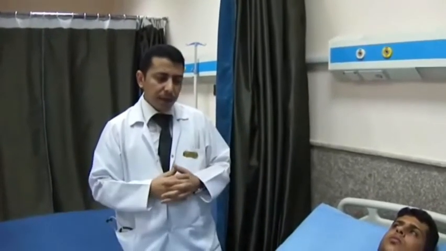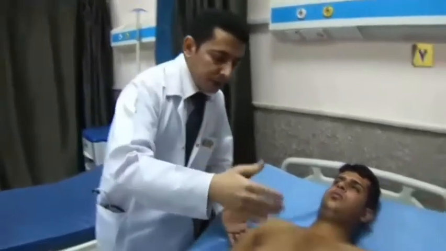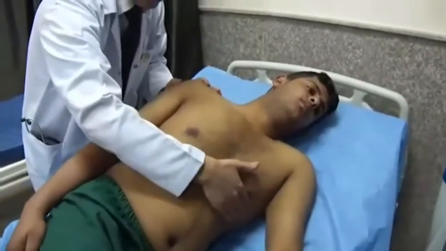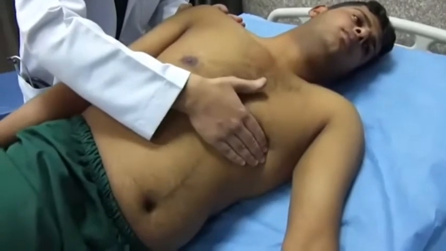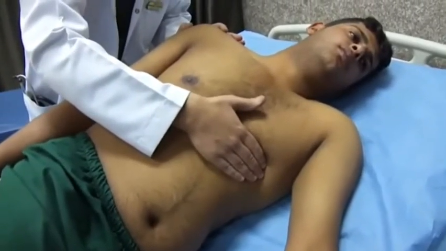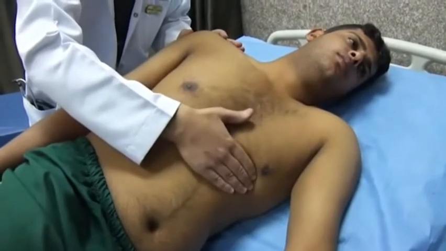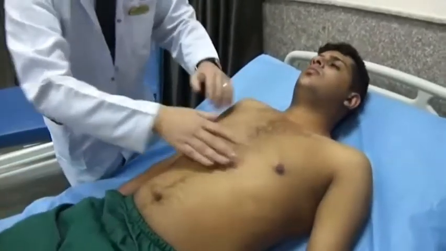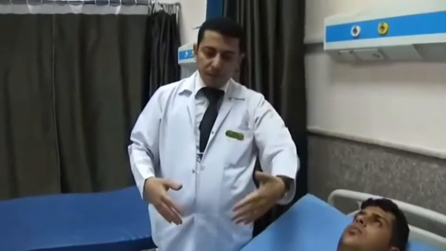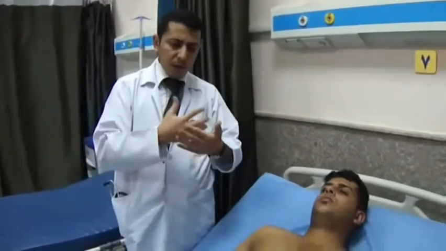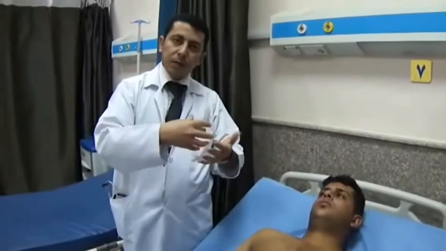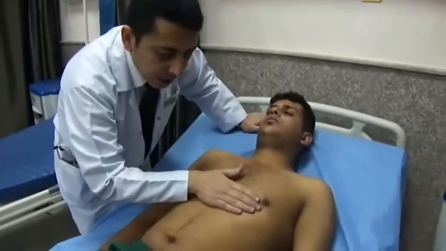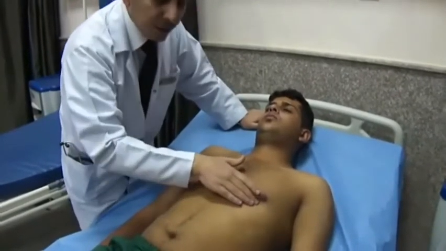So what is the next step I have to perform? The next step is to turn the patient to the left side. Okay, by this maneuver we can really detect the apex beat. I ask the patient to turn into the lateral position because the cardiac apex becomes closer, more proximal to the anterior chest.